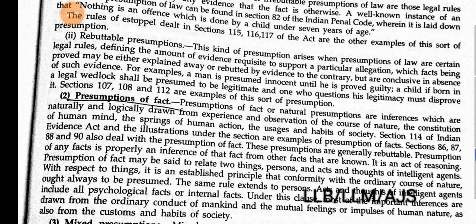Then come rebuttable presumptions. This kind of presumption arises when the presumptions of law are certain legal rules defining the amount of evidence requisite to support a particular allegation, which facts being proved may be either explained away or rebutted by evidence to the contrary. These are rebuttable because there is a scope: you can give evidence and rebut it by evidence to the contrary, and the evidence must, of course, be to the contrary. But they are conclusive in the absence of such evidence. If nobody is there to produce contrary evidence, then it will be conclusive.